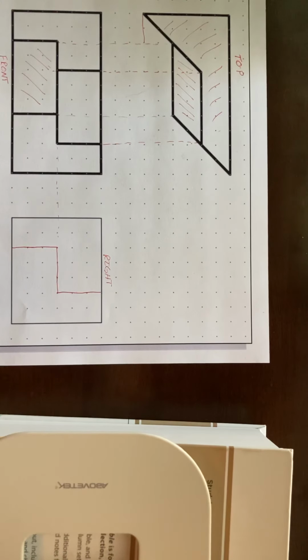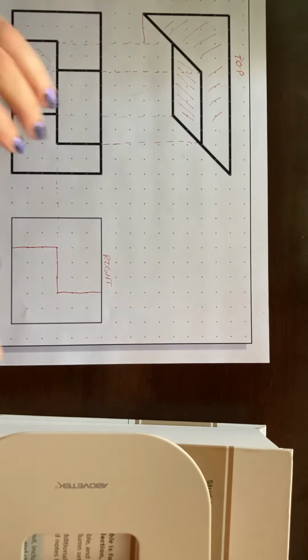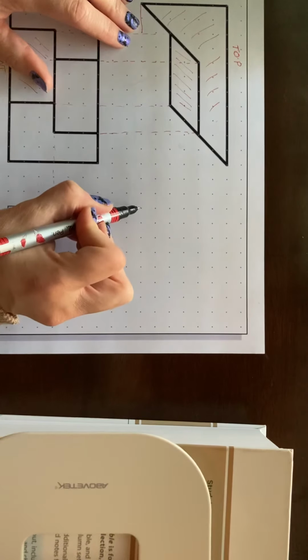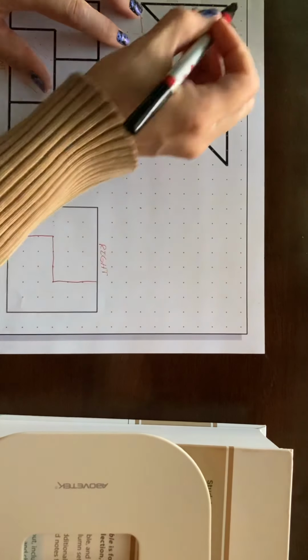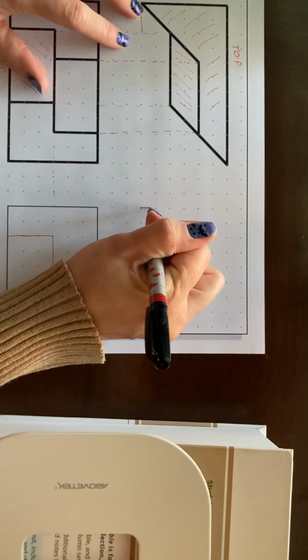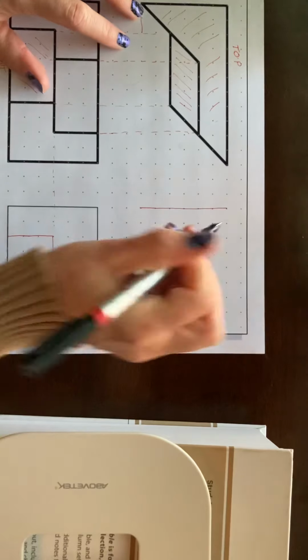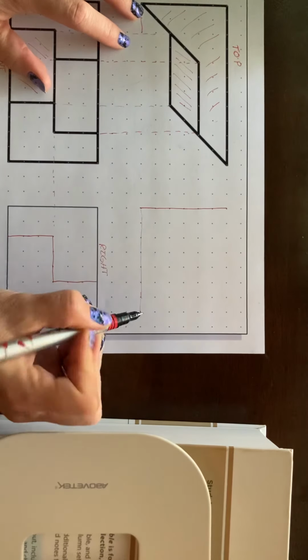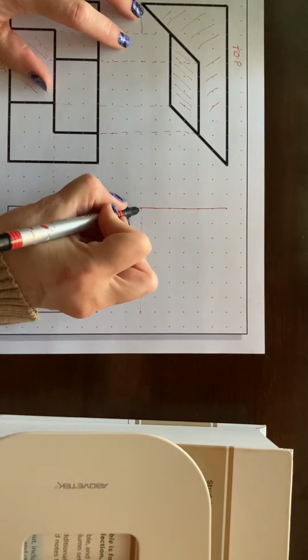All right. And your textbook talks about how to do that transfer. So what we would do is we would make ourselves a rectangle here that is as many units tall as our top view and as many units wide as our right view. And then we put in a diagonal line with a slope of 1.